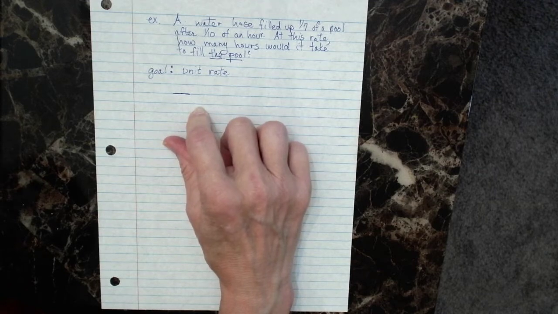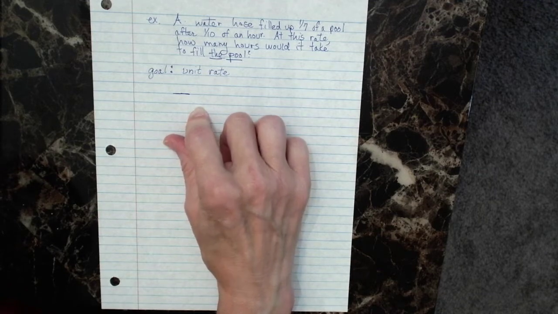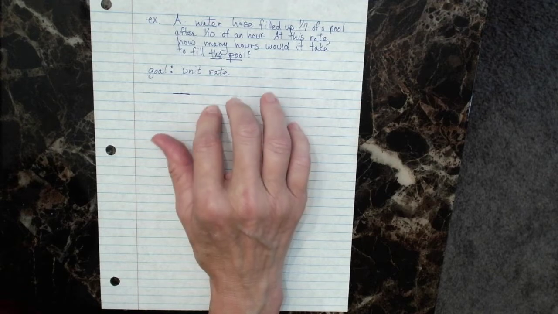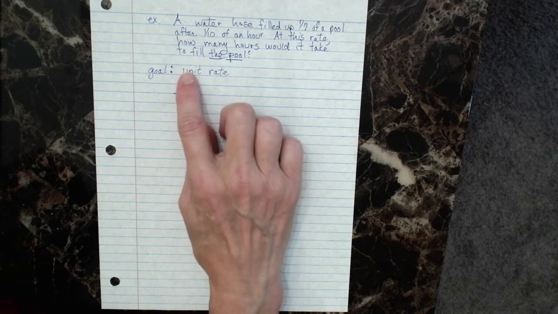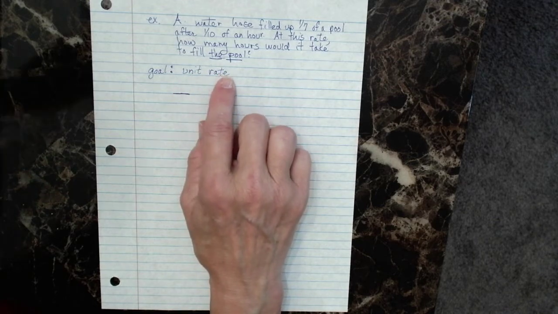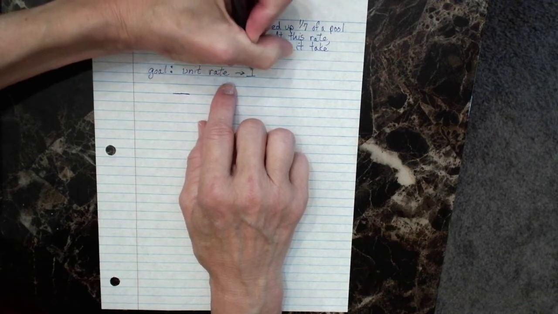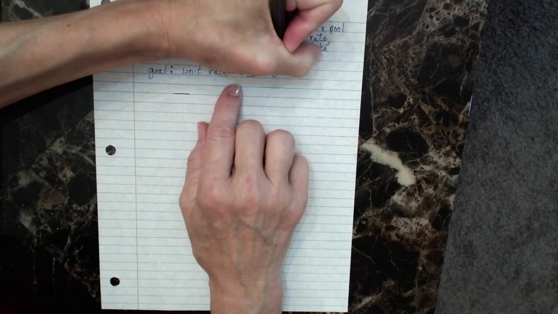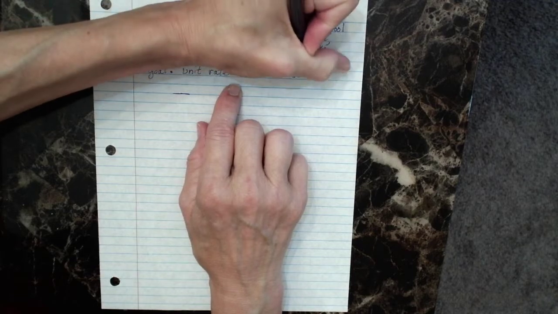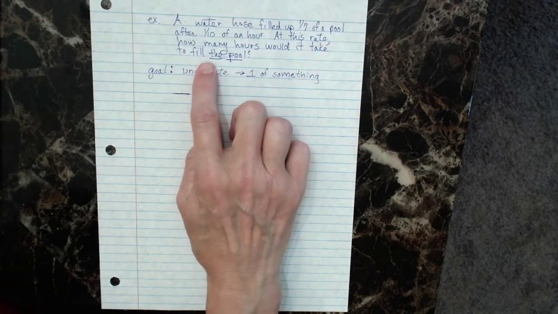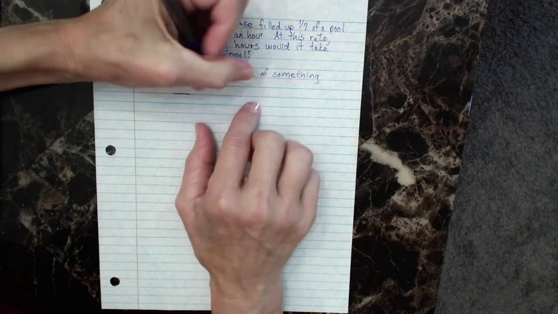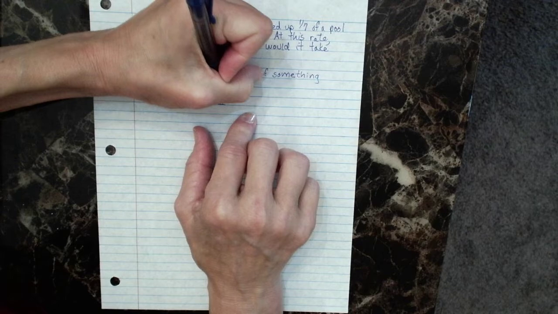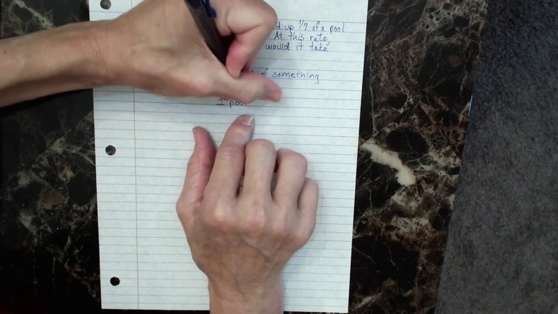We're talking about filling a pool in a certain amount of time, so we need pool and time. Which one goes in the numerator and which in the denominator? The fact that you want a unit rate means you want 1 of something. And it already asked how long it takes to fill the pool, so you want 1 pool in the denominator.